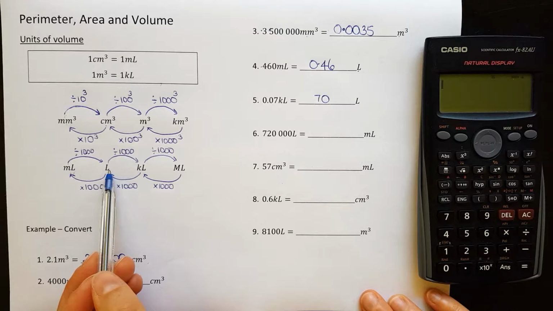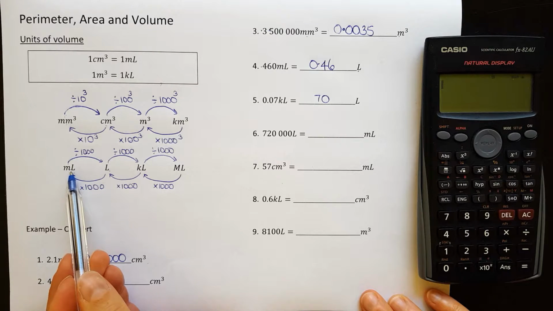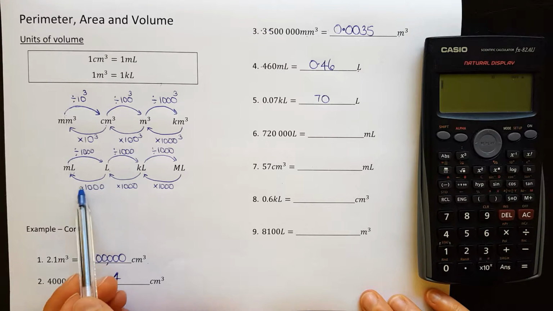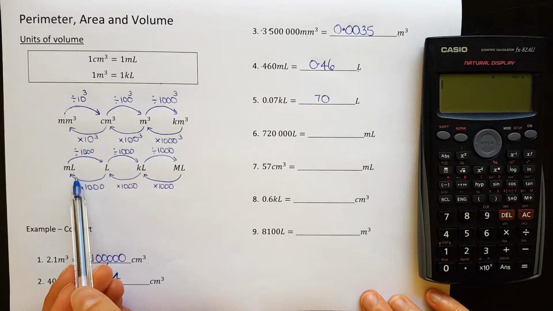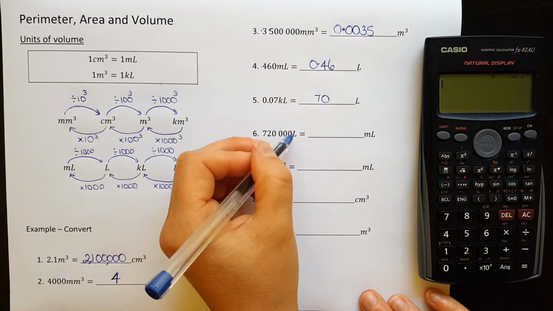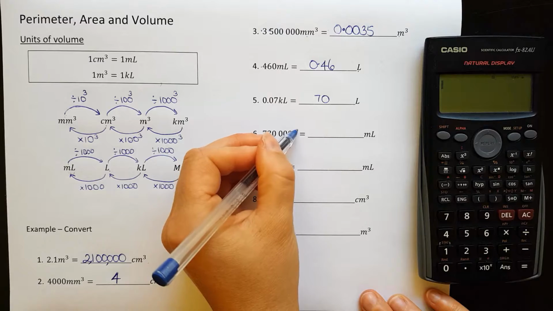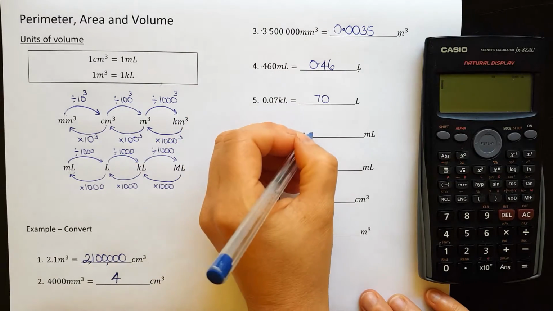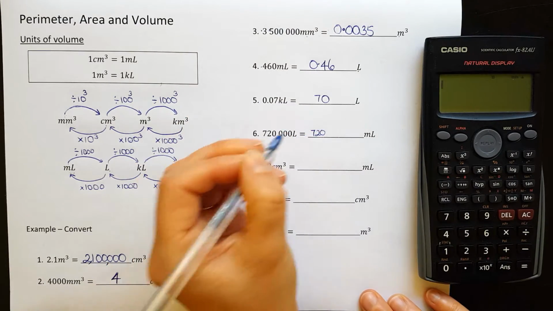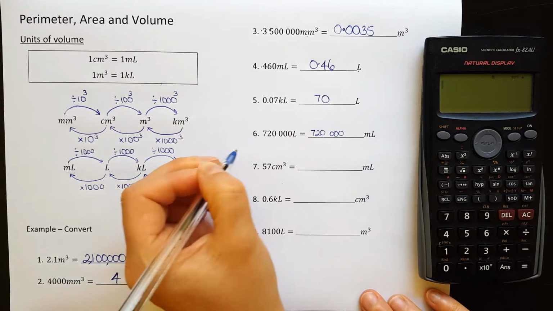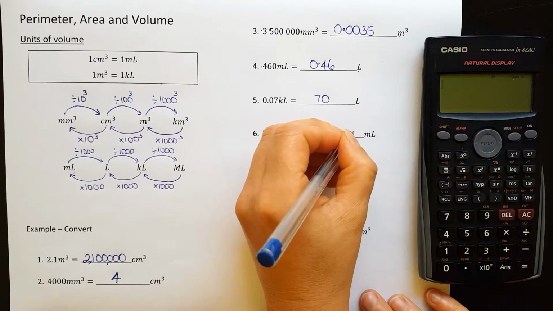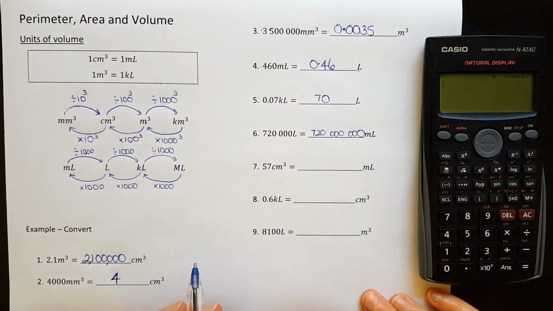Question 6. 720,000 liters to milliliters. That is timesing by 1,000. It's going to make that number even bigger. So the decimal point at the end, we actually have to add on 3 more zeros to that. So 720,000, that's the number as it is. And then still an extra 3, making that a very big number.